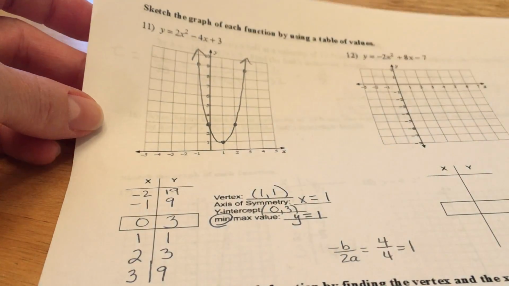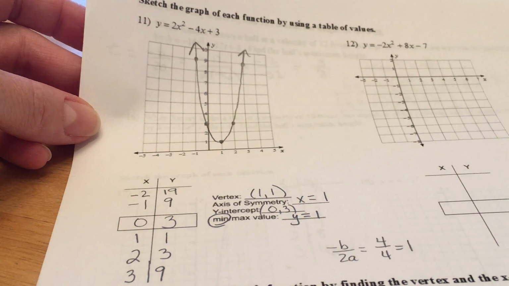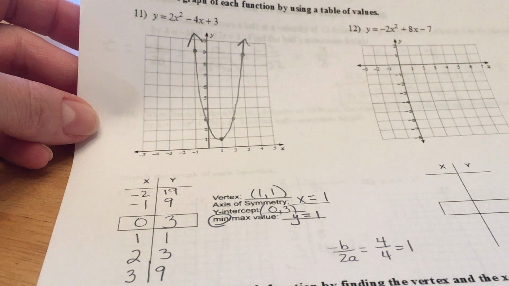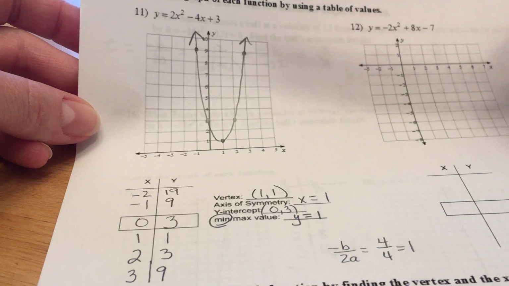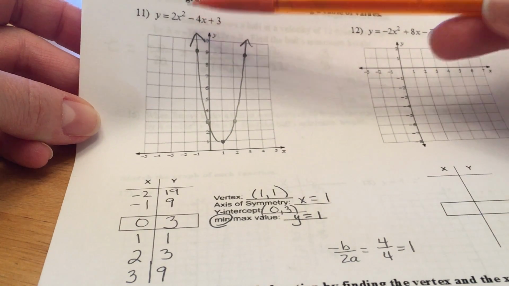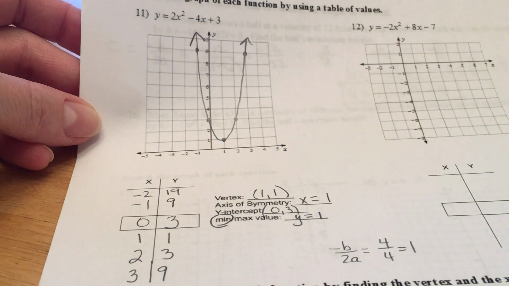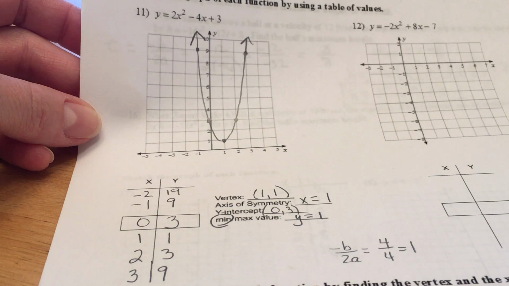So we've got these quadratics, numbers 11 and 12. I'm doing 11, you're going to do 12. And I can tell that it's a quadratic function because of the x squared. So we have 2x squared minus 4x plus 3.